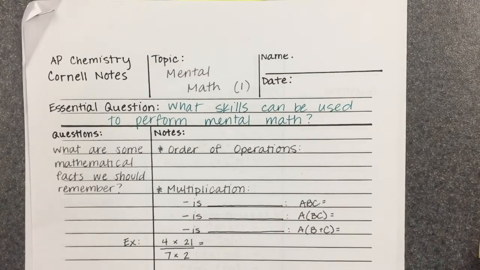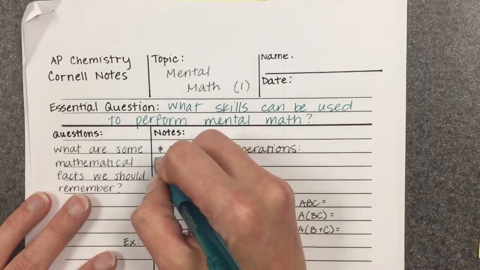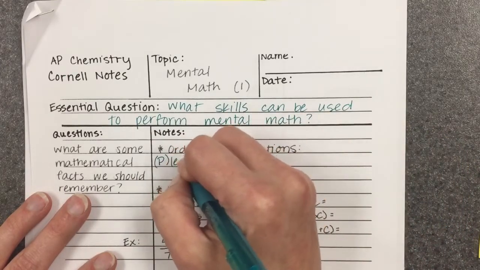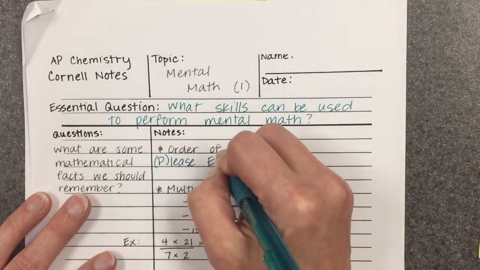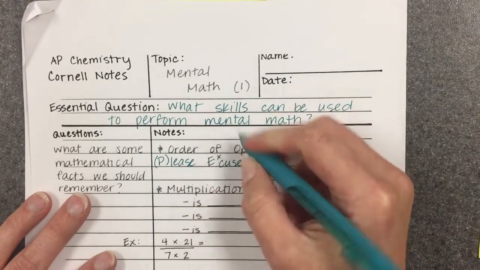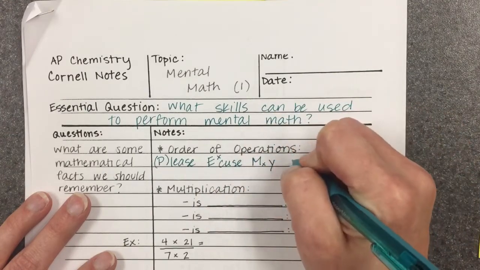All right, so first up, you can't do math without order of operations. That's just the way it is. So listen, I know you guys know PEMDAS, okay? Please, that's parentheses. Anything in parentheses, you have to do up front. Excuse, that's exponents. We have a lot of them, okay? The M for my is multiplication.